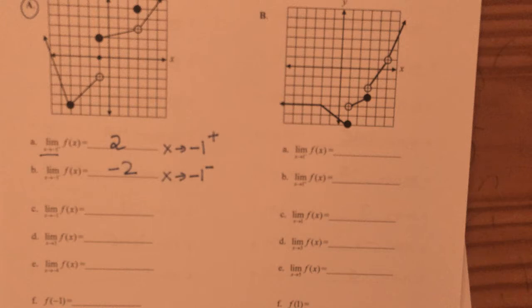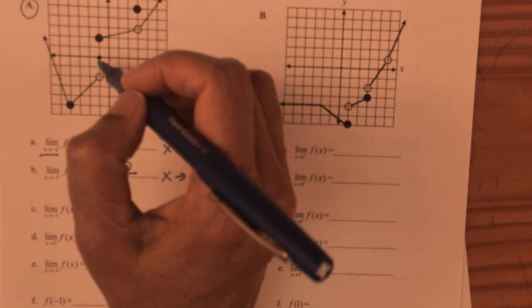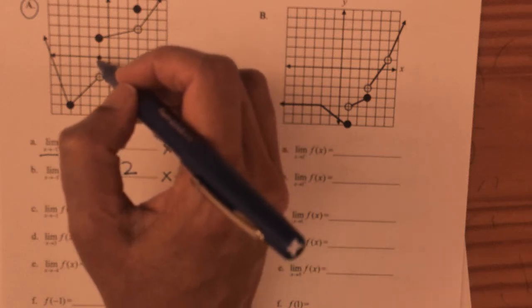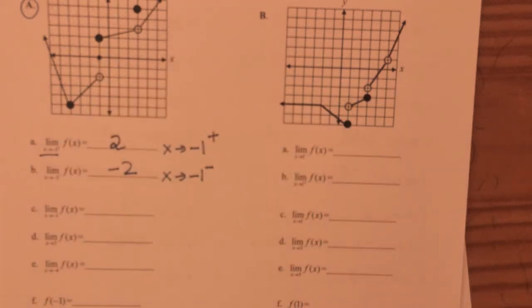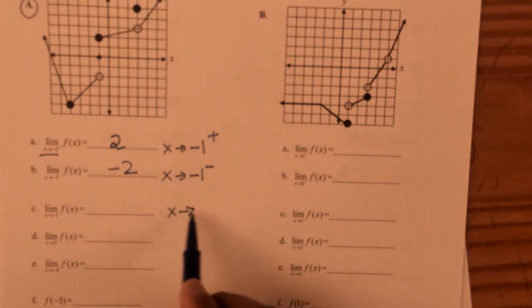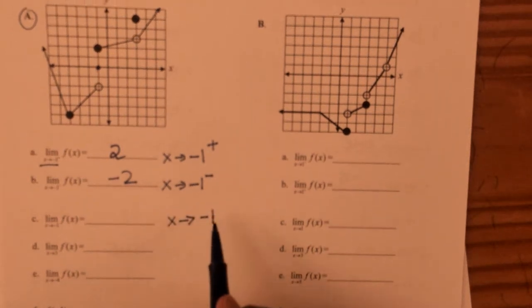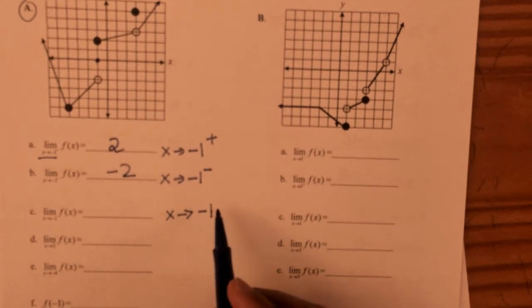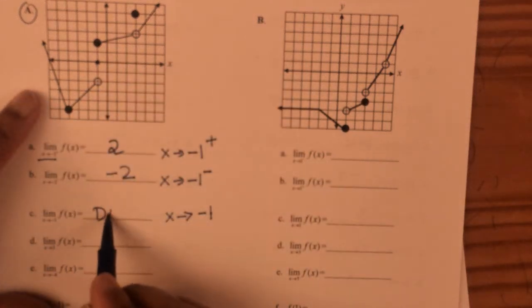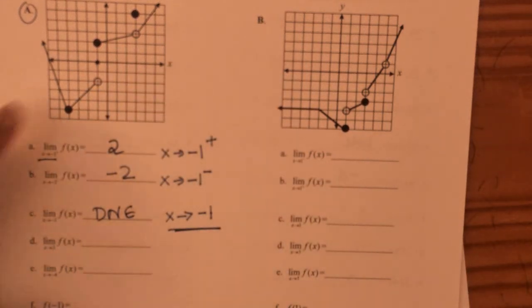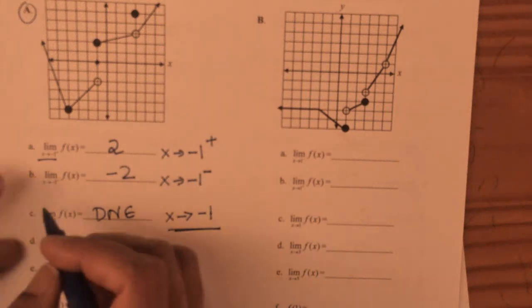I hope this has given you some clarity as to what we mean by a limit. What is the limit of this function at x equals -1? From the positive side it's 2, from the negative side it's -2. If the question asks what is the limit of this function at x equals -1, but they don't tell you from the positive side or the negative side, because it is different from the positive side and the negative side, you're going to say it does not exist. For this to exist, both from the positive side and the negative side, it has to be the same value. That's why it does not exist.